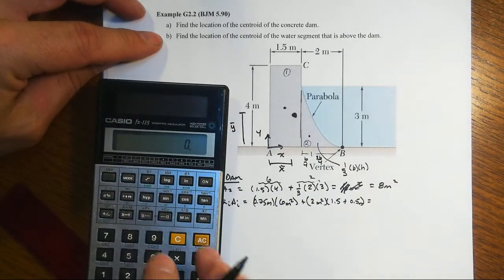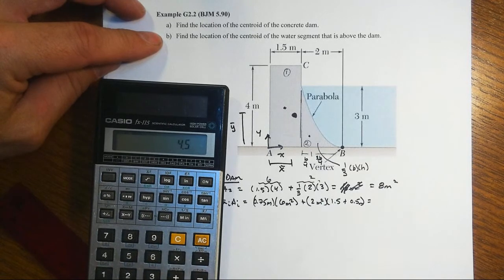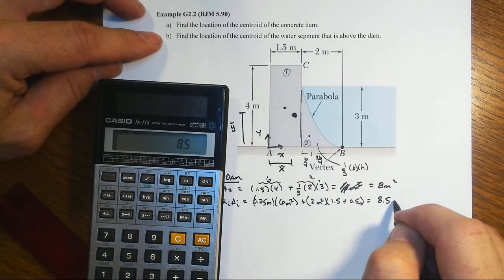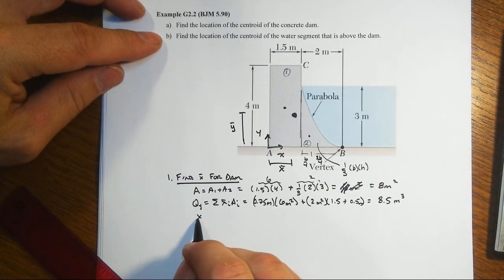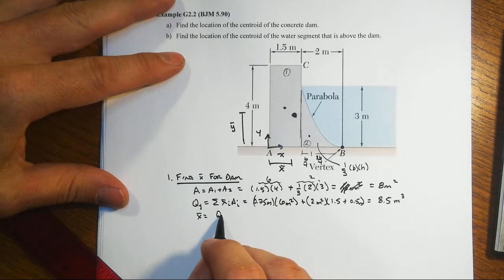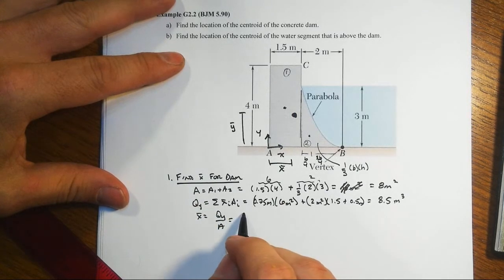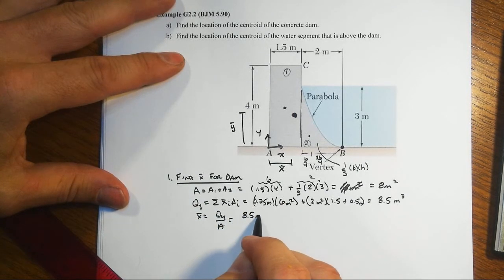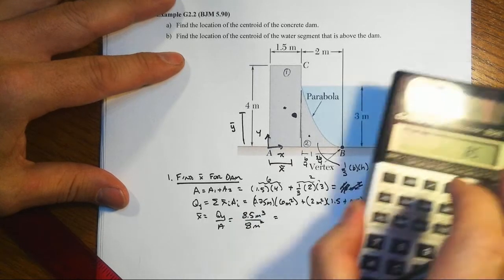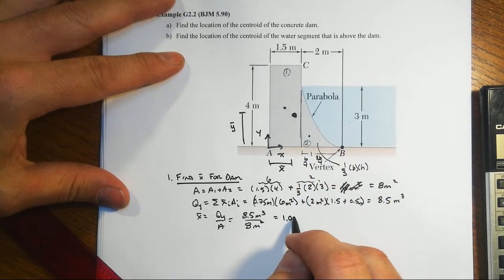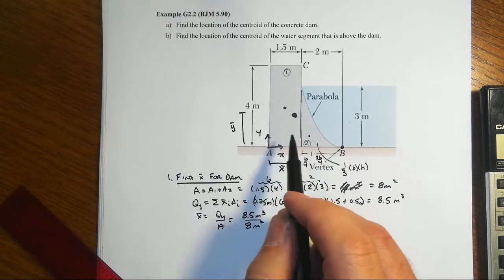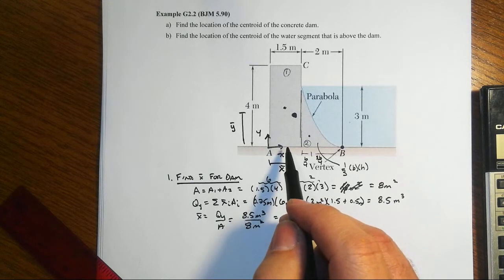Net there, so that's going to be 0.75 times 6 plus 2 times 2 equals 8.5 cubic meters. And so the x bar is equal to Qy over A. That's 8.5 cubic meters over 8 square meters. Now that I got the area correct, that's 1.0625 meters. It did shift over to the right. Not a lot, but it did shift over to the right.